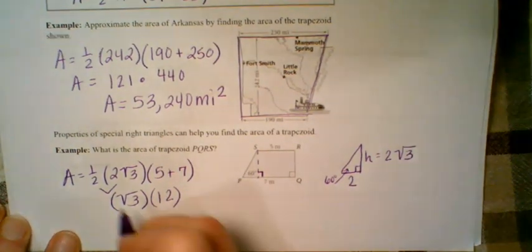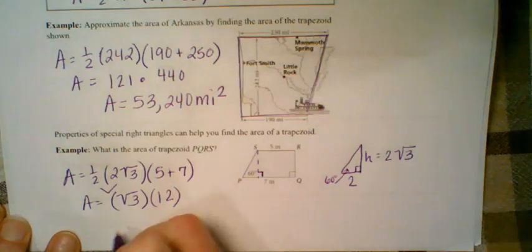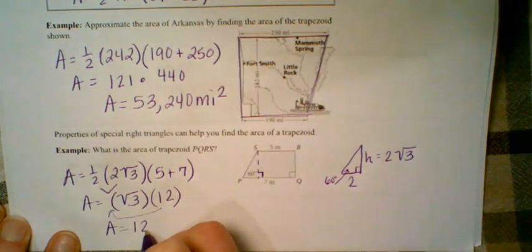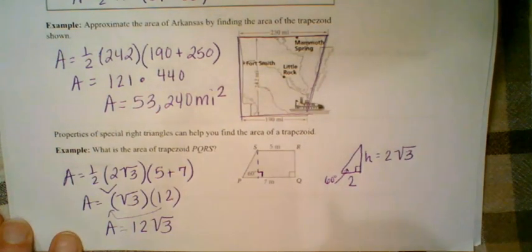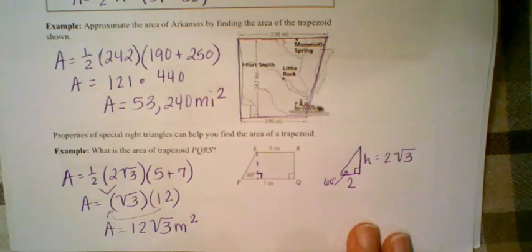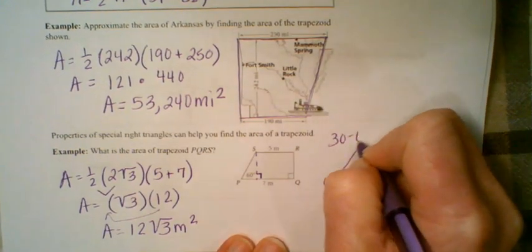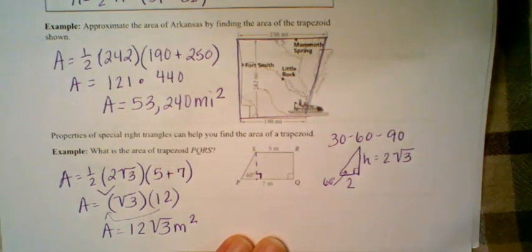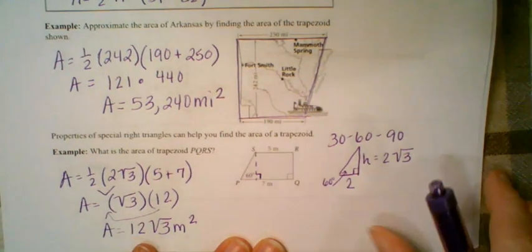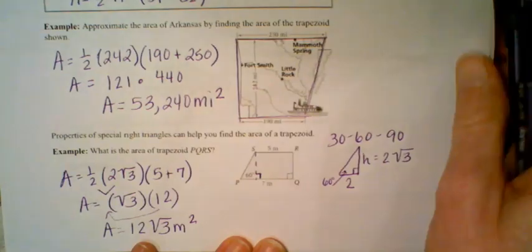And then when we multiply them together, we usually put this number in front. So we have 12 square root of 3, and that is meters squared. So again, we had to use our 30, 60, 90 triangle rules to get the height, and then we use the height in the area formula. All right, let's take a look at the next slide.